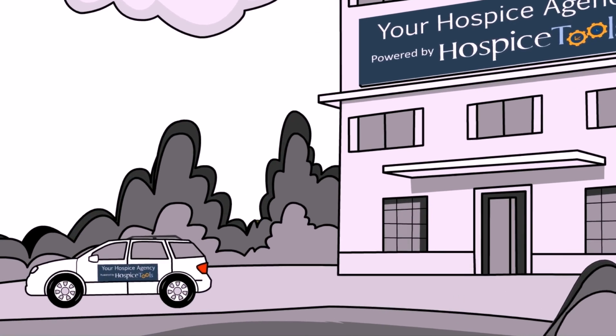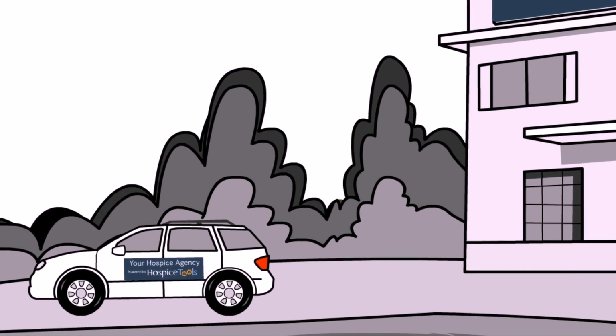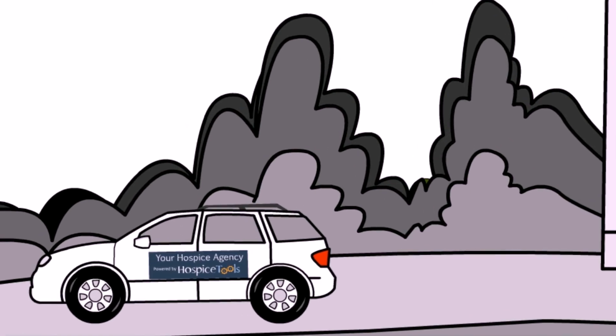Timesheets for hospice are especially critical because on top of time and mileage entry, we need to match up our times with our clinical visits.